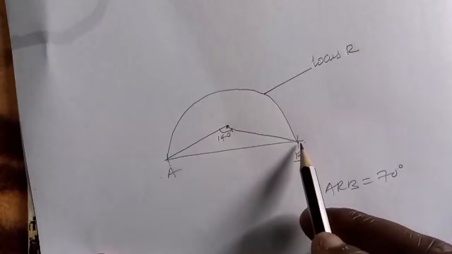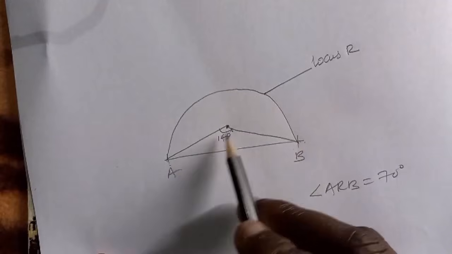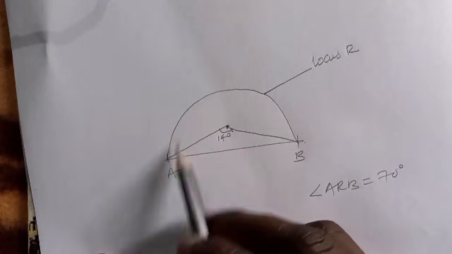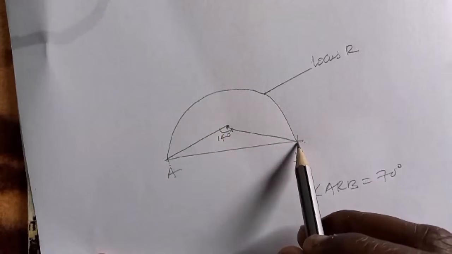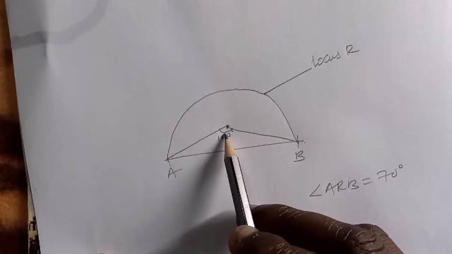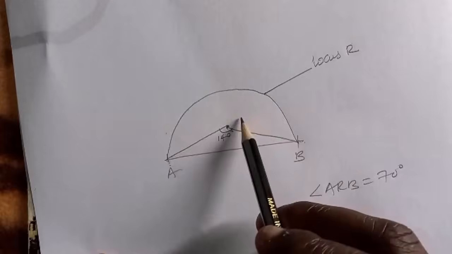The chord here is AB. The angle formed at the center by this chord should be twice the angle subtended at the circumference.